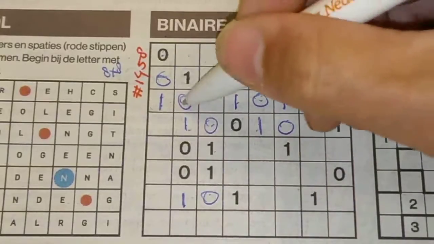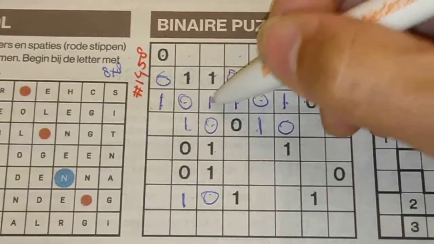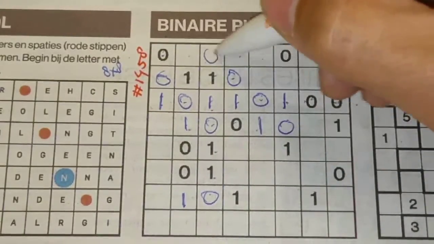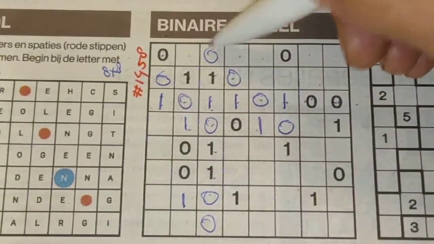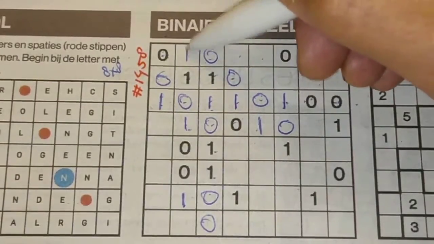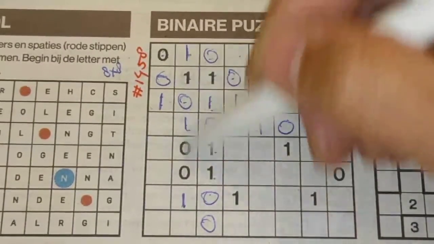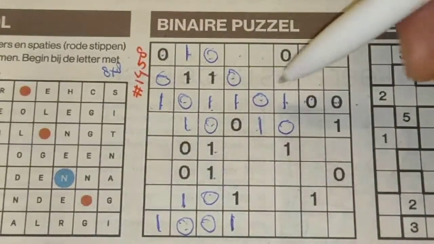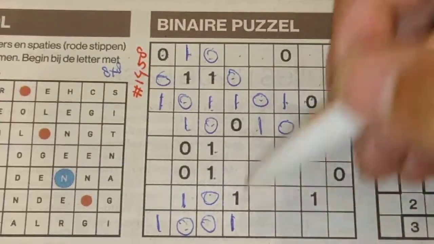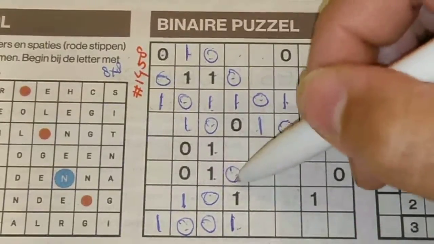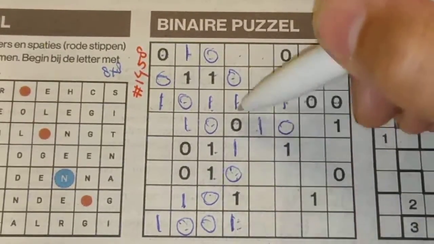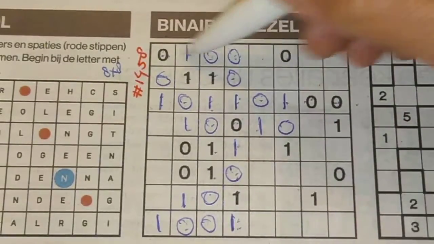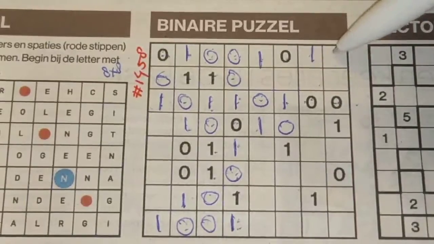We have here 4 O's, so the rest are 1s. Double 1. Oh wait, 1, 2, 3, 4. 4 1s, so the rest are O's. Between two O's comes a 1. We have here 4 1s, so the rest are O's. Double O here 1, there 1. Then double 1 here and O there, no. Between two O's comes a 1. We have here 4 1s, so the rest are O's. We have here 4 O's, so the rest are 1s.